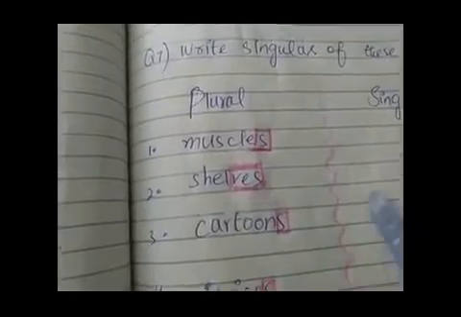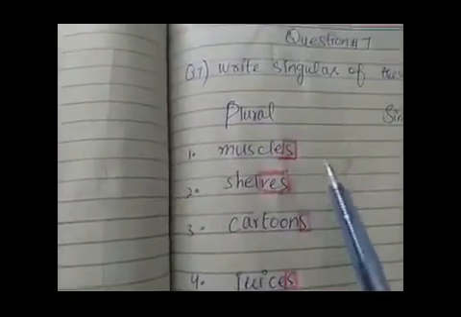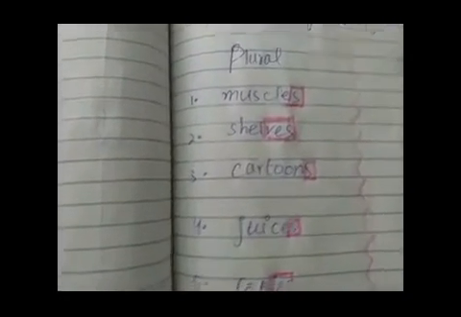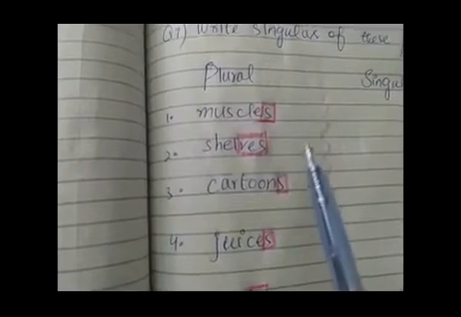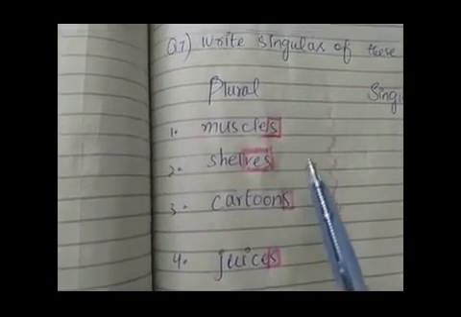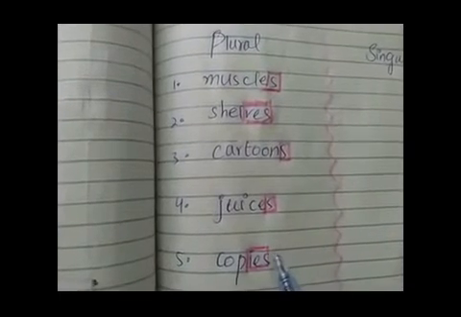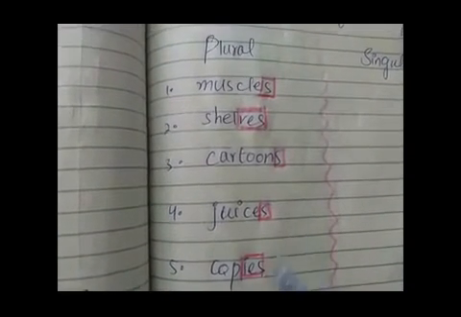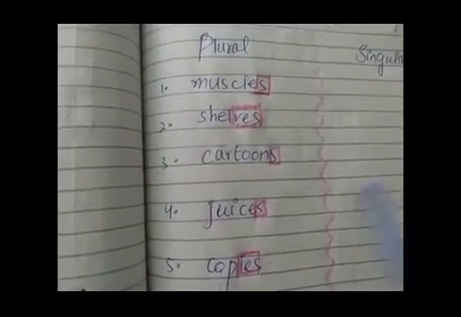So you have to write plural and singular, then you have to draw a line in the middle, and then you have to write plural. Students, as you can see, these are 5 words. These are so small and it is very easy peasy to do. So first of all, plural, number 1 is muscles. If you can see, I have circled some of the words, some of the rules that you should look at before starting the singular of these words.